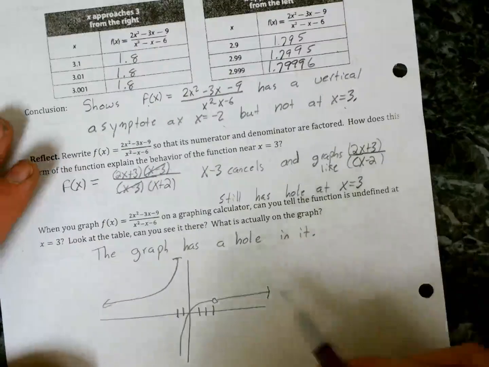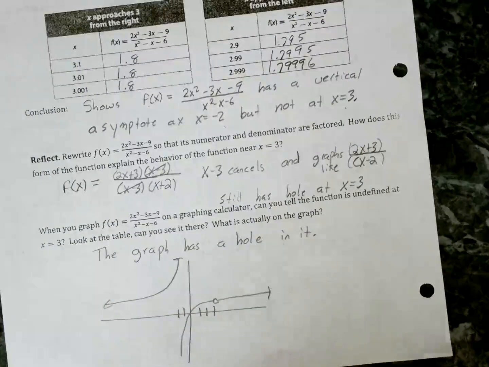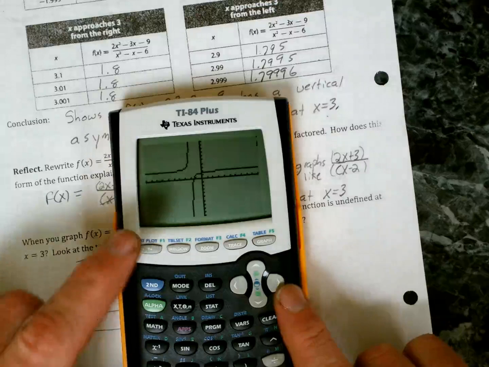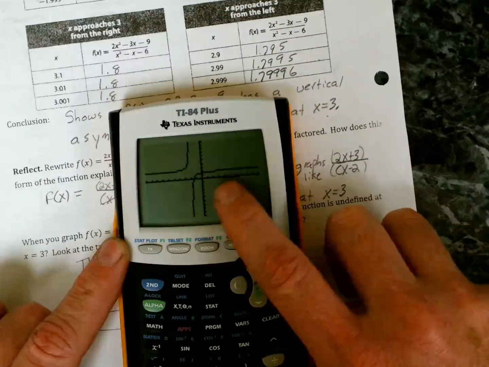And if you graphed it, that's the graph we put on the other side. There's a hole there. I want to show it to you. Your calculator probably even shows that. So if we look on here, there's our graph. Somewhere around here at 3, right? That's what we were saying. Somewhere at 3, there's a hole.